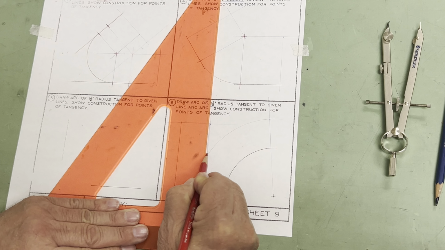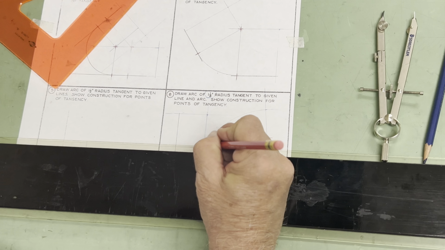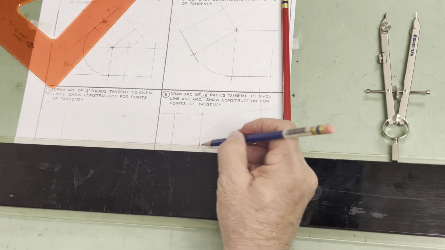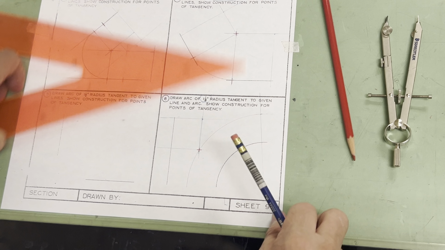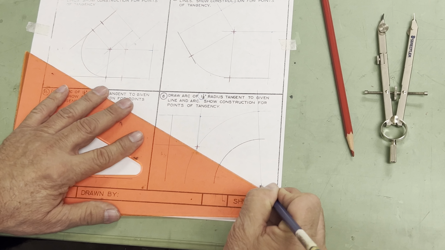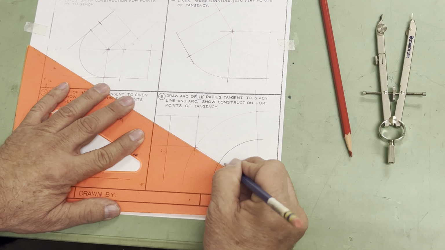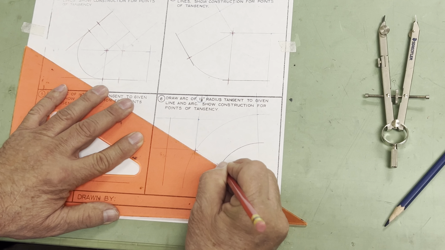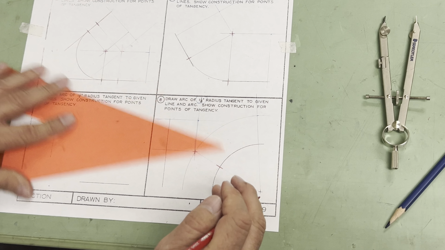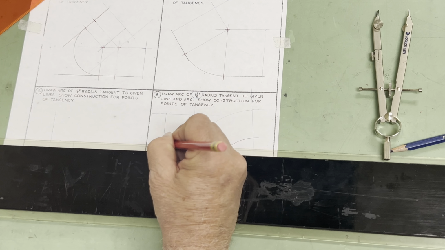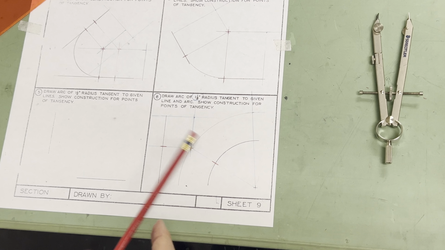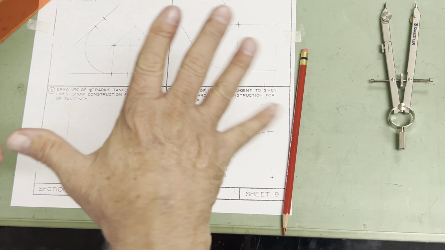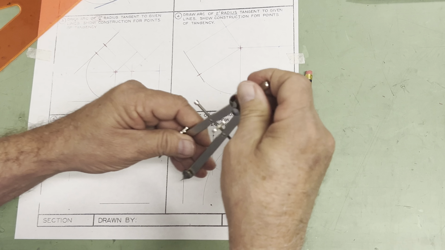Here's my crosshairs. This is my tangent. Connect circles here. Tangent there. And now the problem is that these things are old, and they're probably wonky, right? Because they've been Xeroxed 100 times.